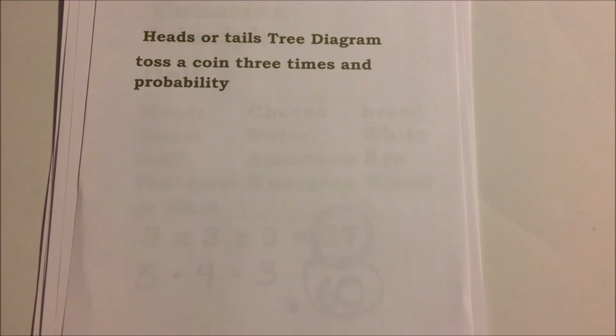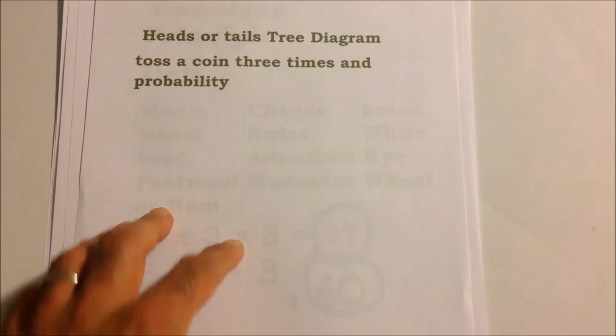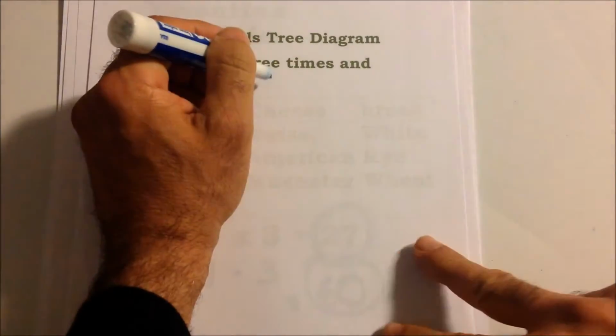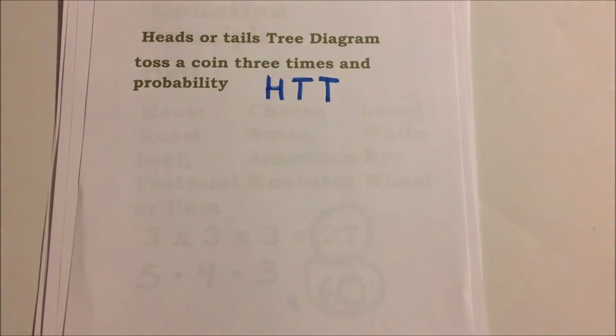Let's now do a tree diagram with heads or tails. Let's say you toss a coin 3 times, heads or tails. What's the probability if you toss a coin 3 times that you will get heads, tails, and tails? So let's say we want to try to get heads, tails, and tails. First, let's make a tree diagram. Okay, let's look at all the possibilities here.